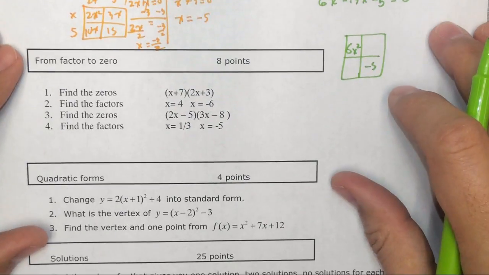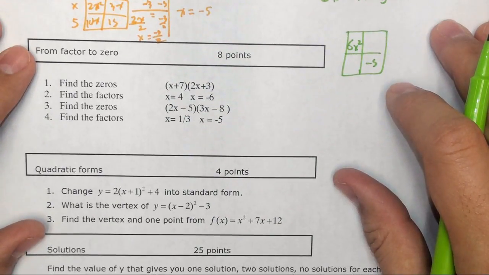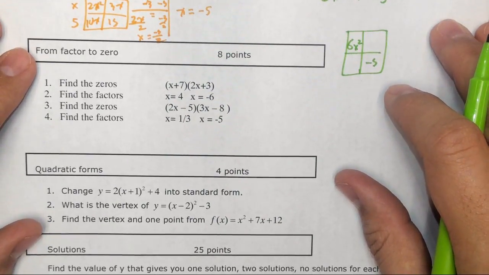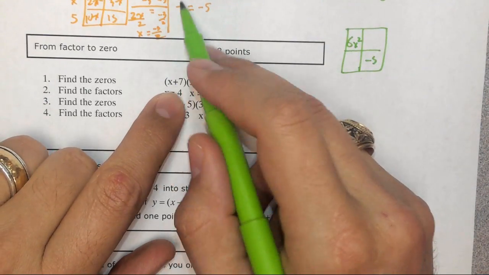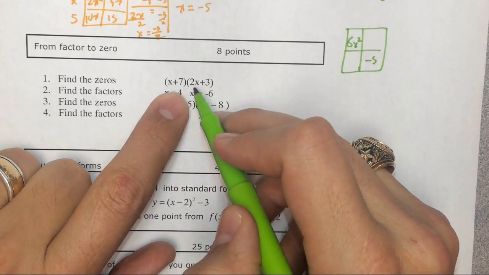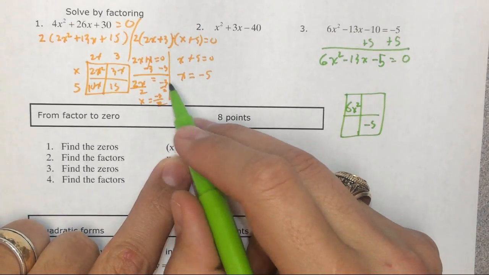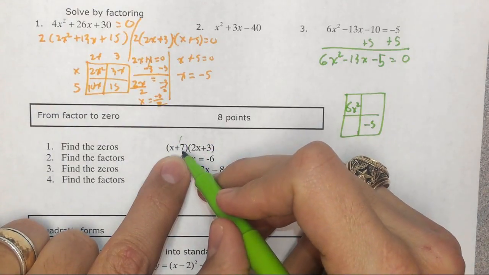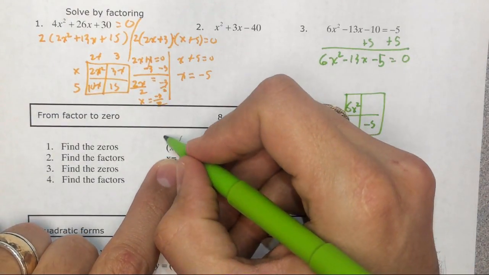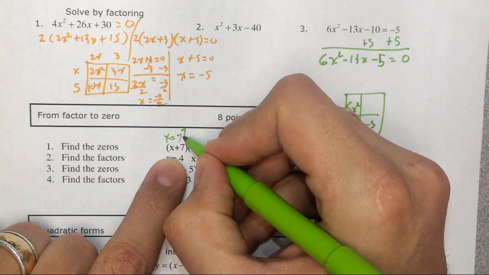Then we'll look over here to the form factor from factor to 0. This is just what we did here when we want to find the zeros from my factors. Just like we did right here, set each one equal to 0. This one's really simple right here. There's nothing in front of the x, change the sign. X is equal to negative 7 here.